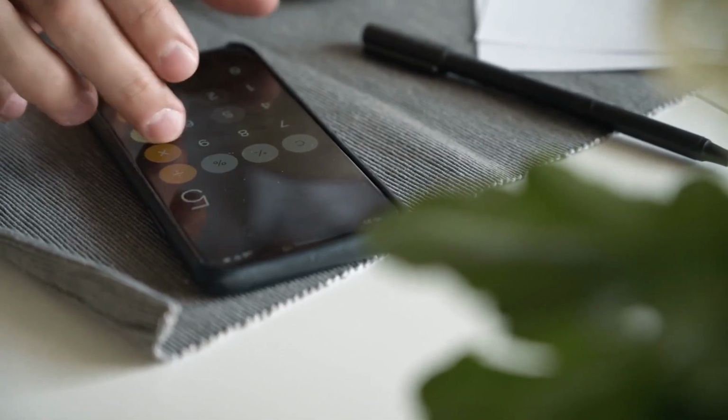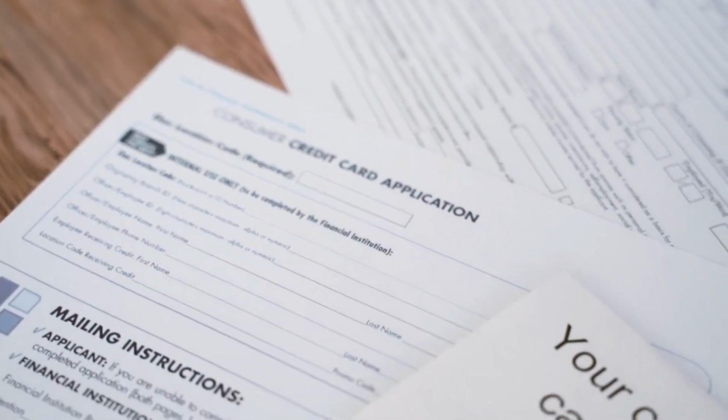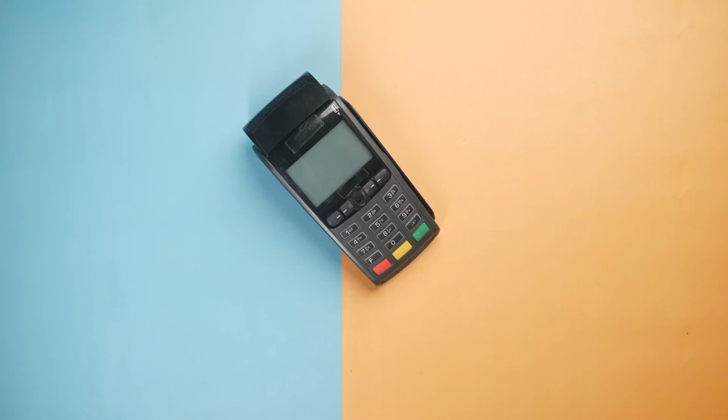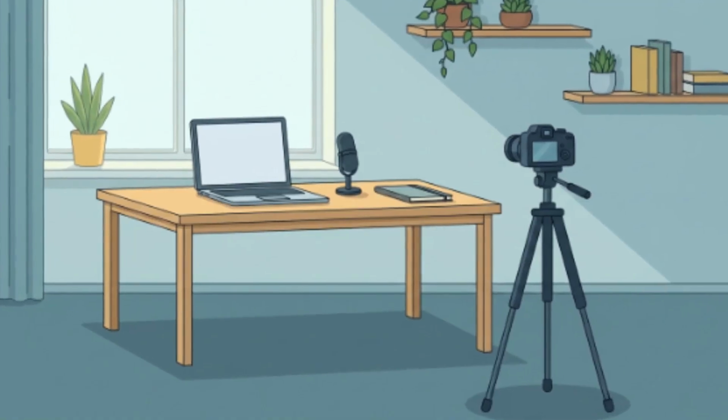The main steps are simple. Check your rewards balance. Open account settings, request deletion through available options, and complete any verification steps. Open Ibotta now and review your account before submitting a deletion request.